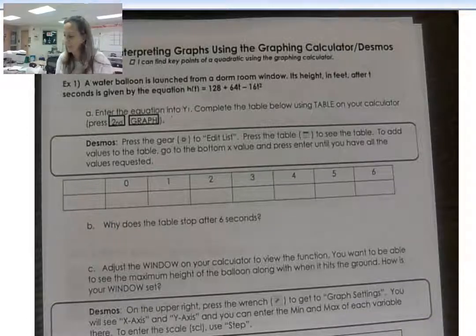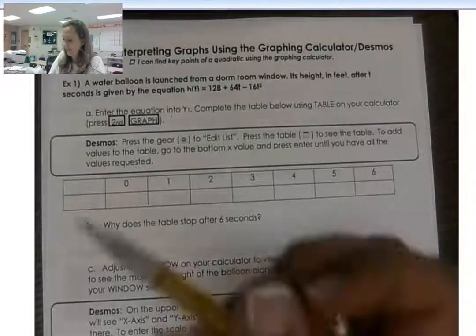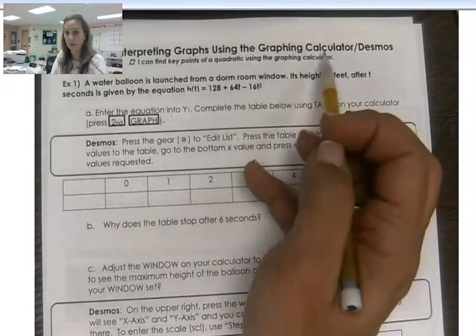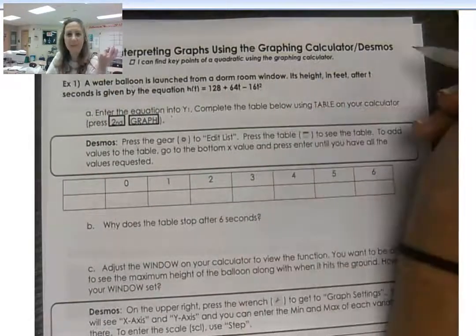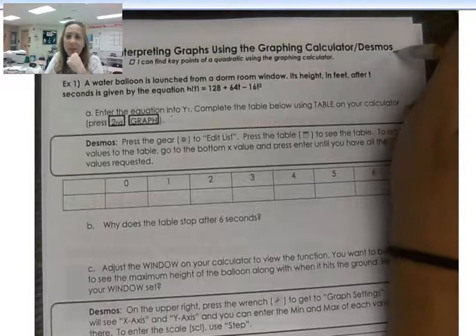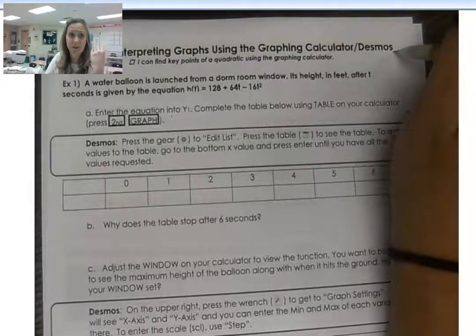Hi there. Today we're going to be looking at interpreting graphs using the graphing calculator. And there are some instructions for Desmos on here too. Desmos is very quick, very easy.